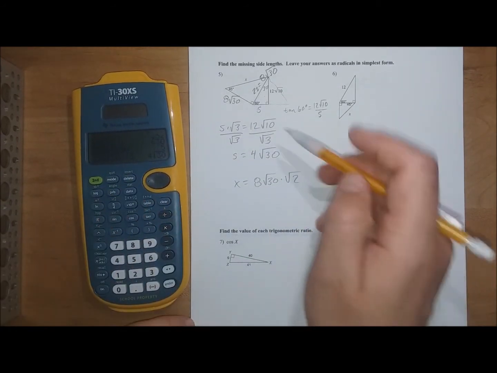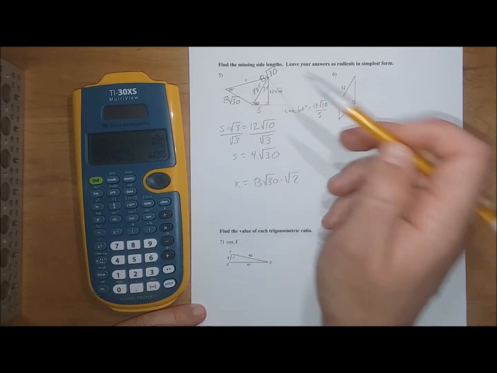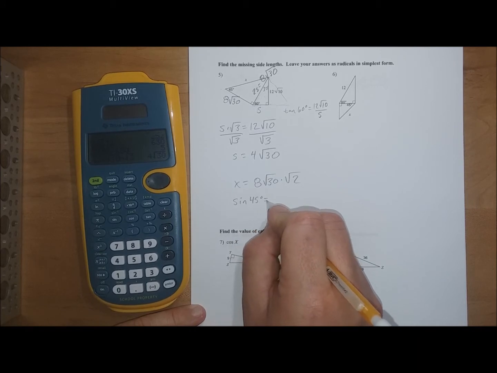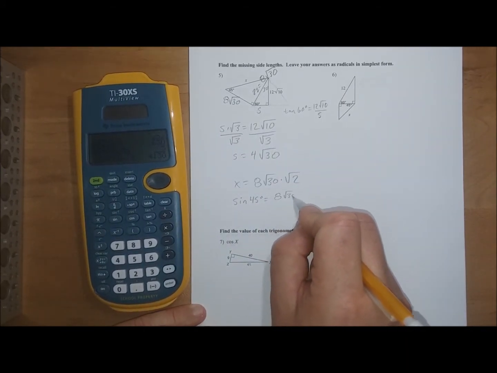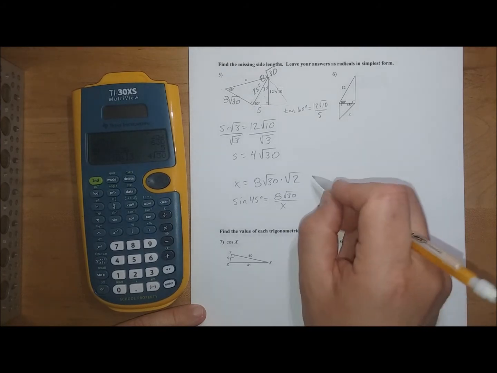And if you forgot it, you could go back to trig. You could say the sine of 45 degrees equals opposite over hypotenuse equals 8 square roots of 30 over x. And you could do the numerator shuffle and solve it that way. Either way, you're going to get the same answer.